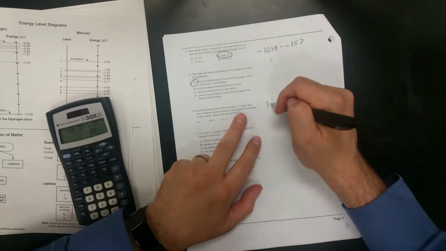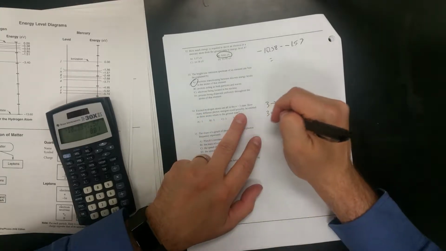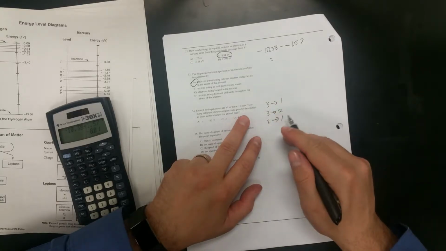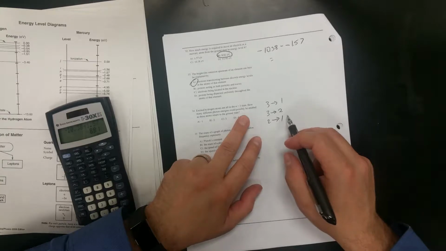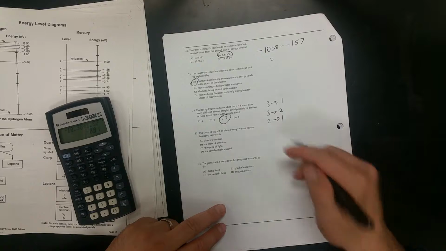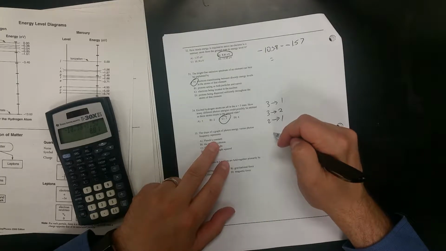Okay, if you're in the 3 state, how many different photon levels could be emitted as you return to the ground state? Well, you could go from 3 to 1 directly, but you could also go from 3 to 2 and 2 to 1. So that's three different jumps, and so 3 different lines. Answer C.